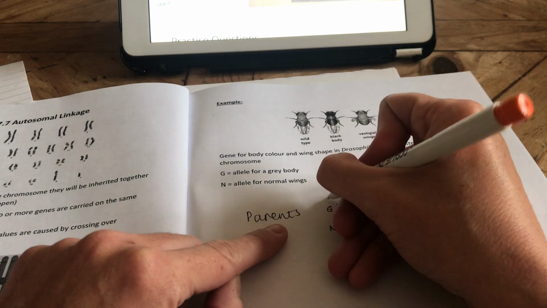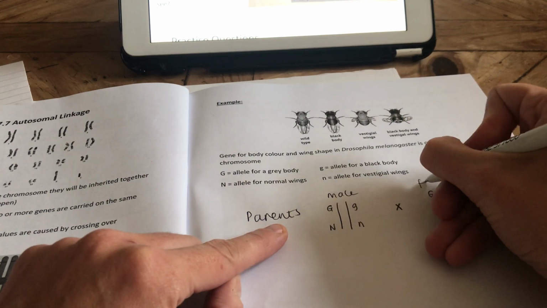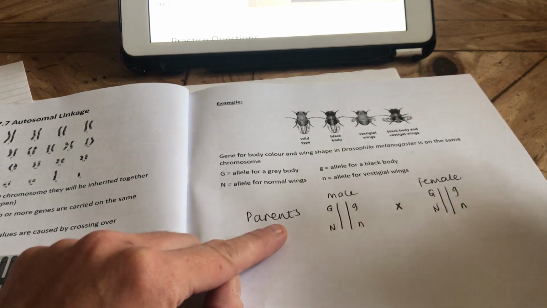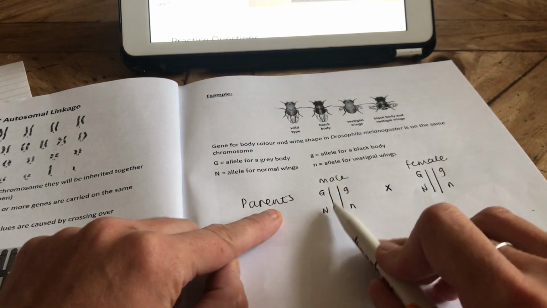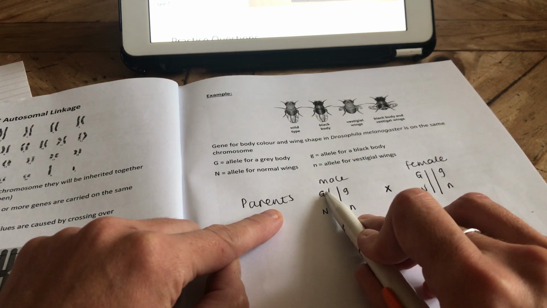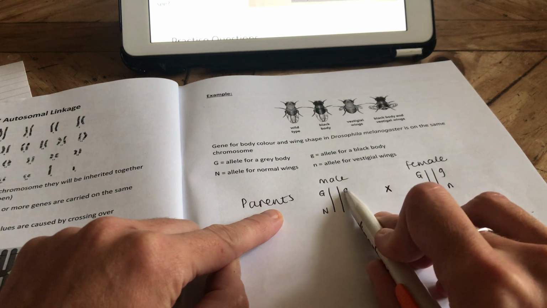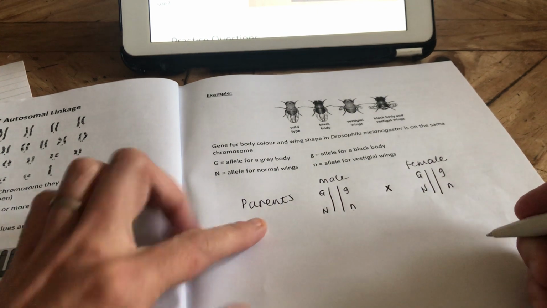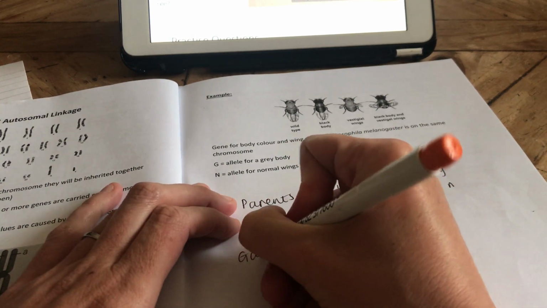It doesn't really matter who's who, does it? But let's say this is the male and this is the female. Again, I've just been told this information in the question. The big G and the big N go together on this side, the little g and the little n go together on this side.